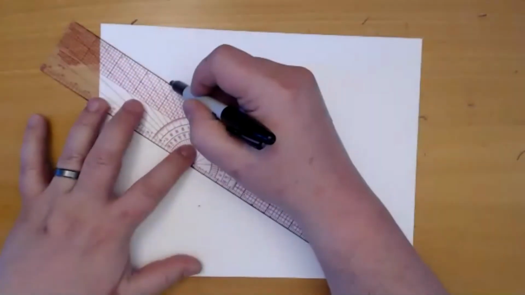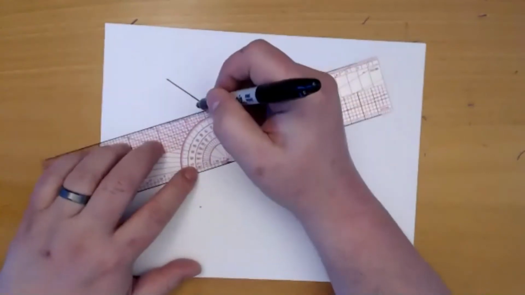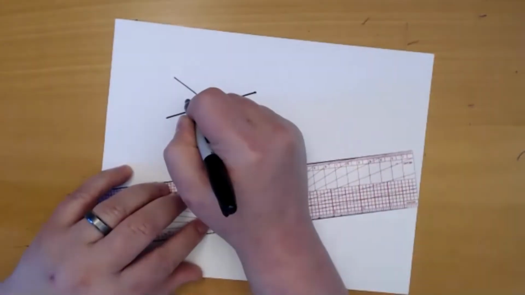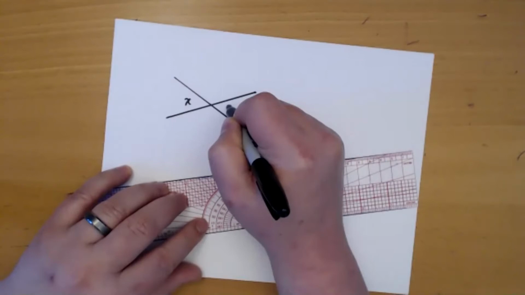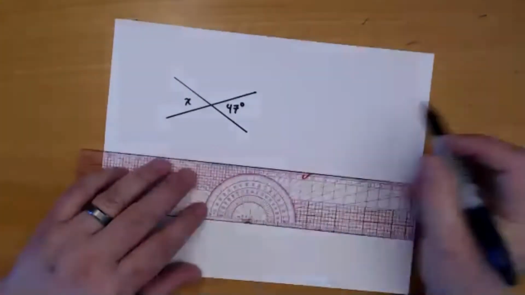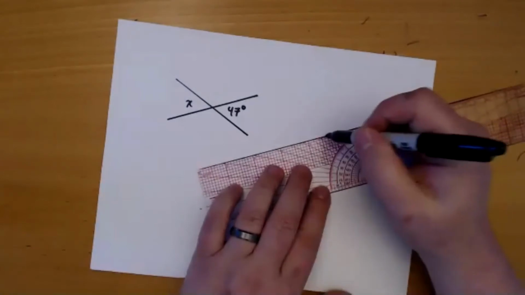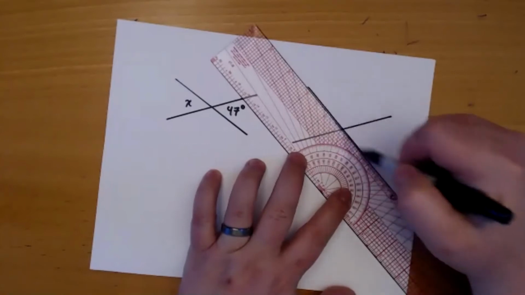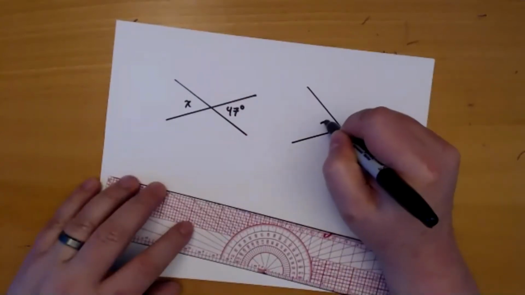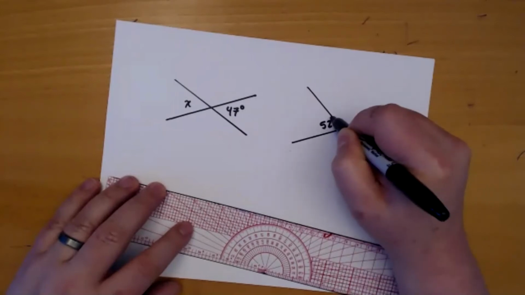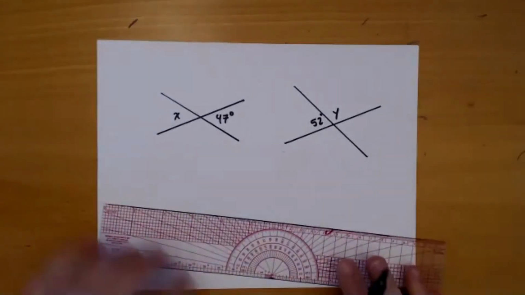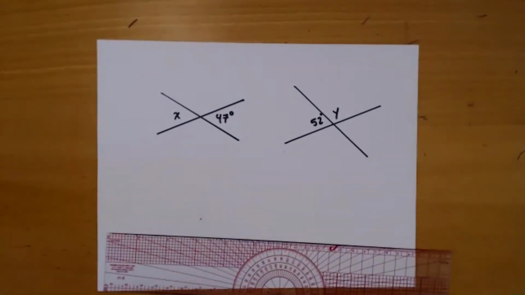So, for example, these guys, if I told you that this was X and this was 47 degrees, and then if I gave you a different problem, and said this was 52 degrees and this was Y, all right, so take a second, try these out and put your answers in the private chat for me.